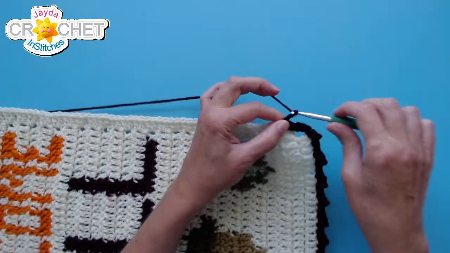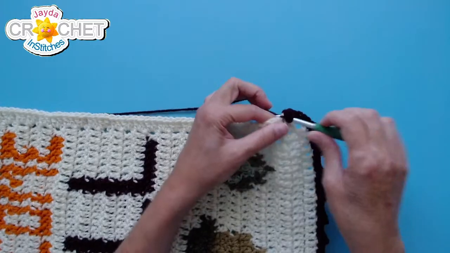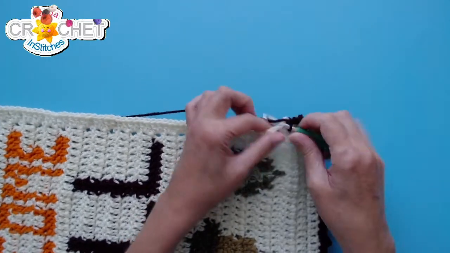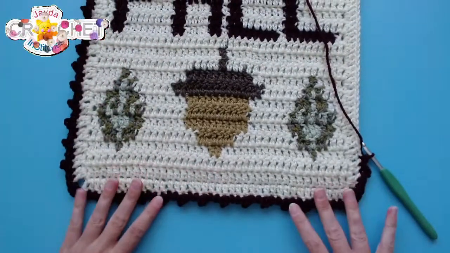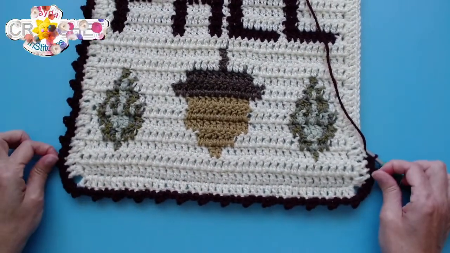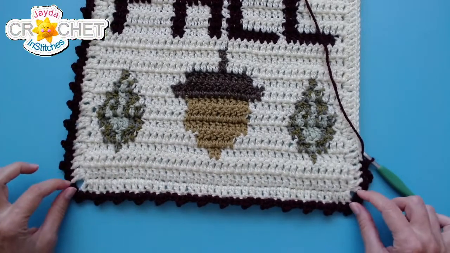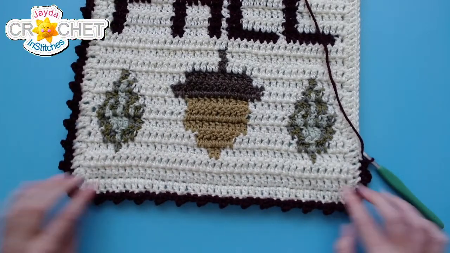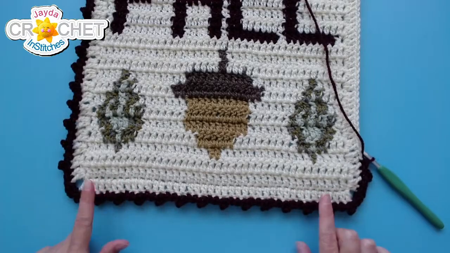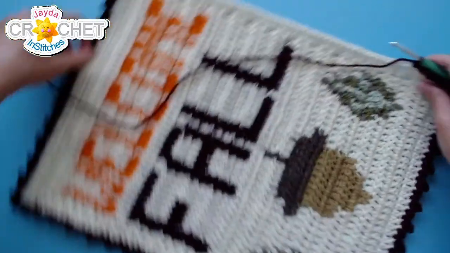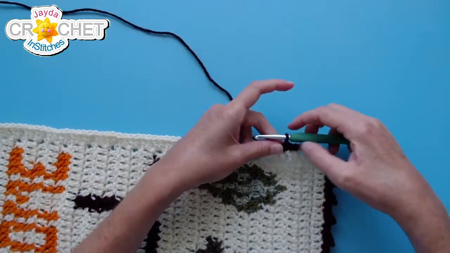Slip stitch, chain 3, slip stitch to create a little picot, and then single crochet in each of the next 2 stitches. I'm going to turn it right side up here. That way it will match. So you're going to have your little picots sitting exactly opposite each other. And then that just folds into these nice little single crochets, your little rounded corners. Your bottom will completely match your top, and everything will be balanced. And that's what we're going for.